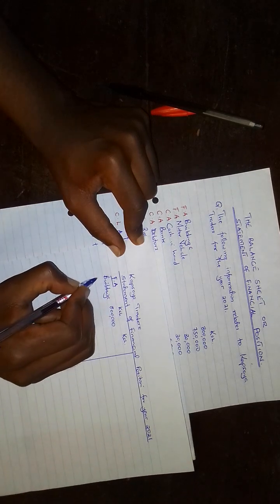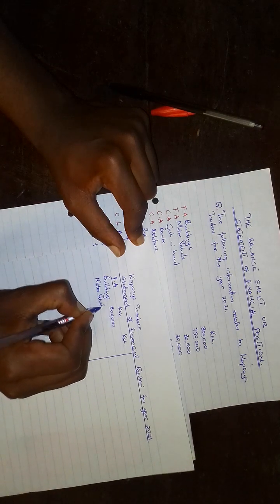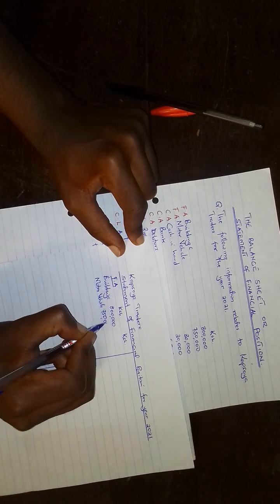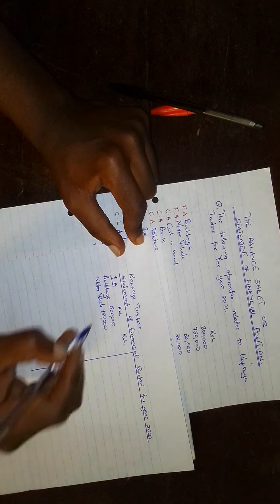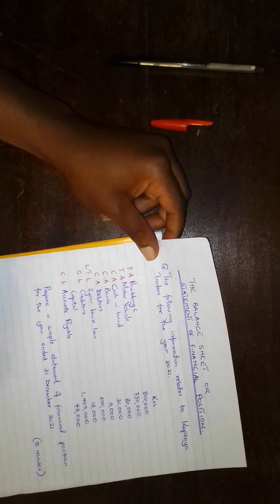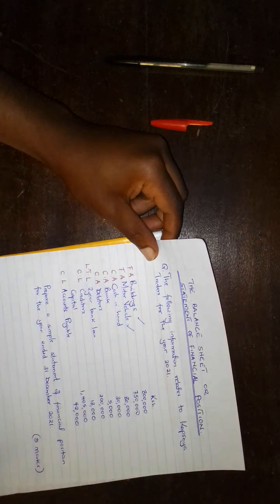And then followed by what we call the motor vehicle. The motor vehicle is 750,000. Get the total of the fixed assets. We don't have any other fixed asset from our list. So we tick the assets that we have already labeled down.